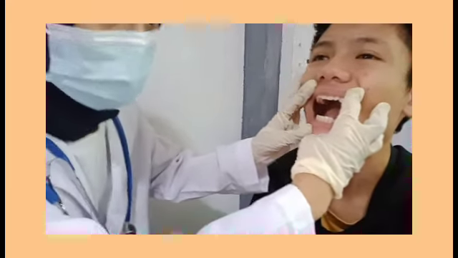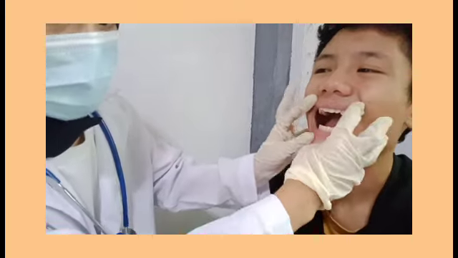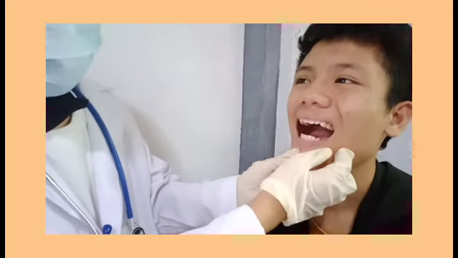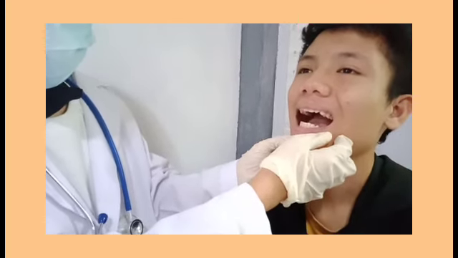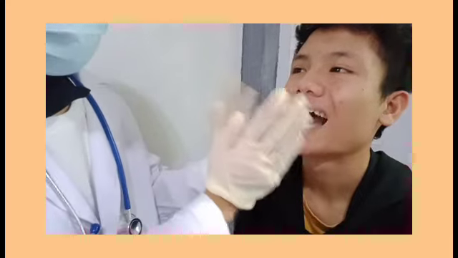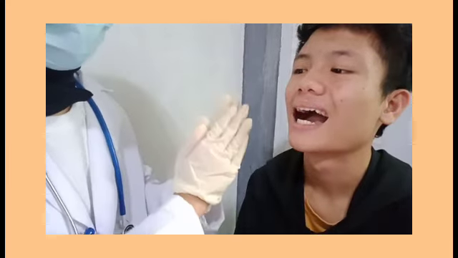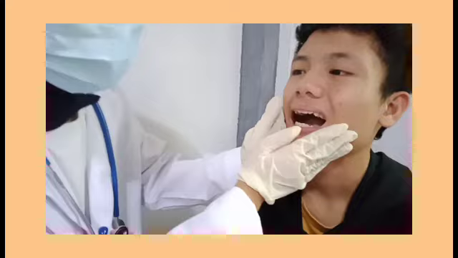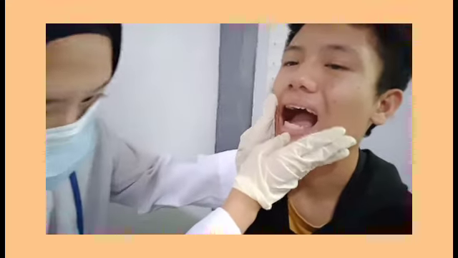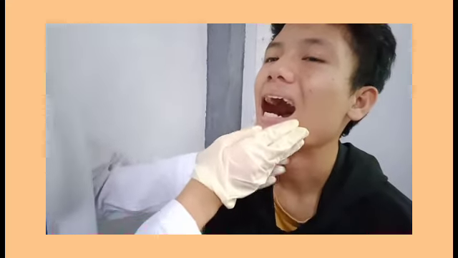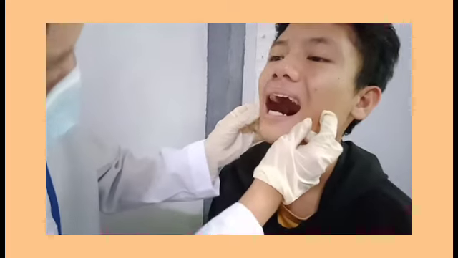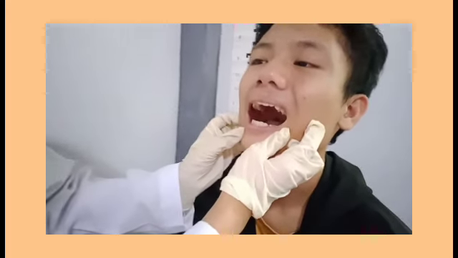Check the uvula. The patient's uvula is not vibrating or moving as he says, which is totally normal, and it is a pinkish color. The tonsils are perfectly normal, and there is no swelling.